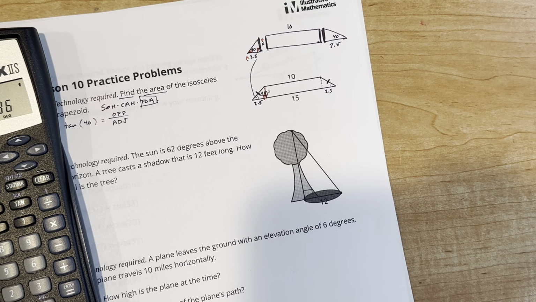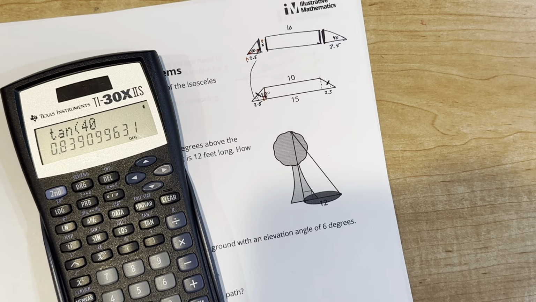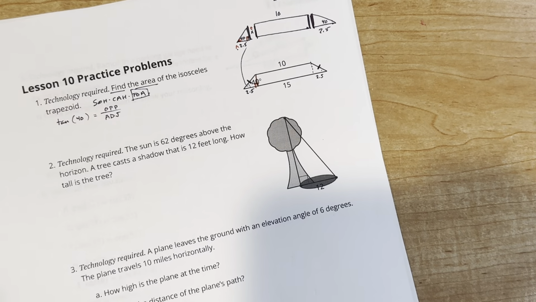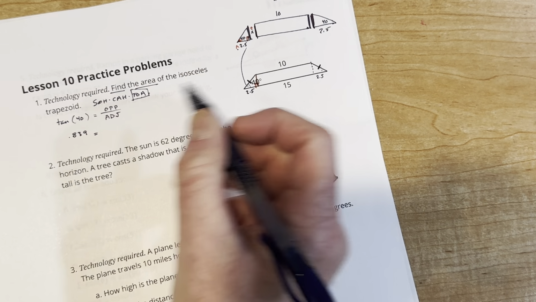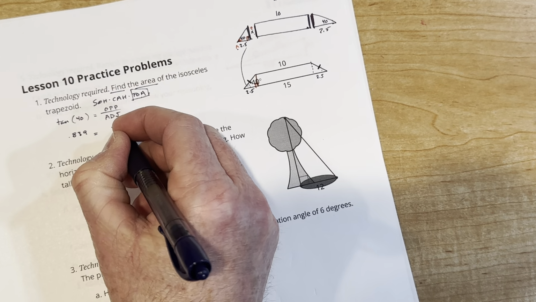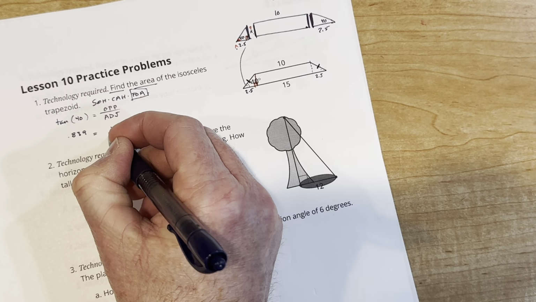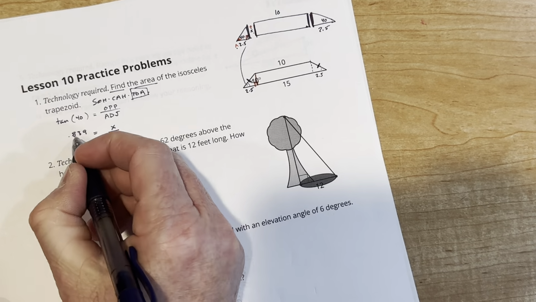Get your calculator out. Tan 40, 0.839. 0.839 equals opposite, that was the O, we said was x, over adjacent 2.5, divide by 1.